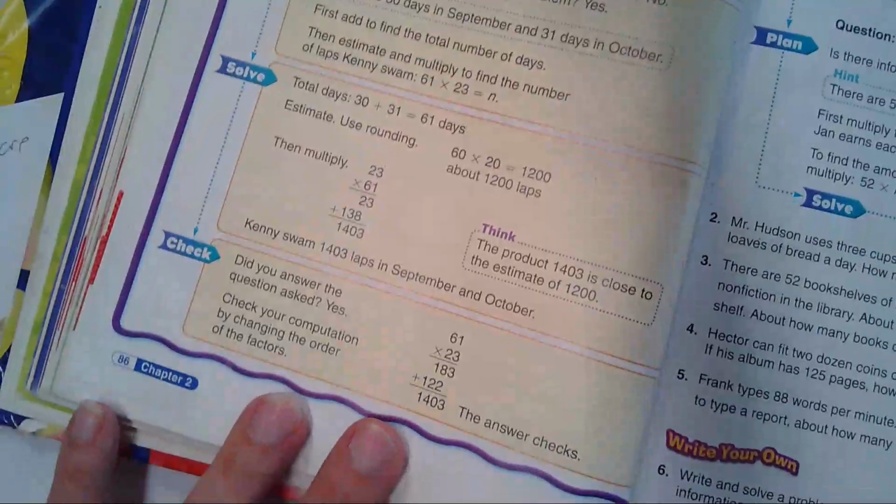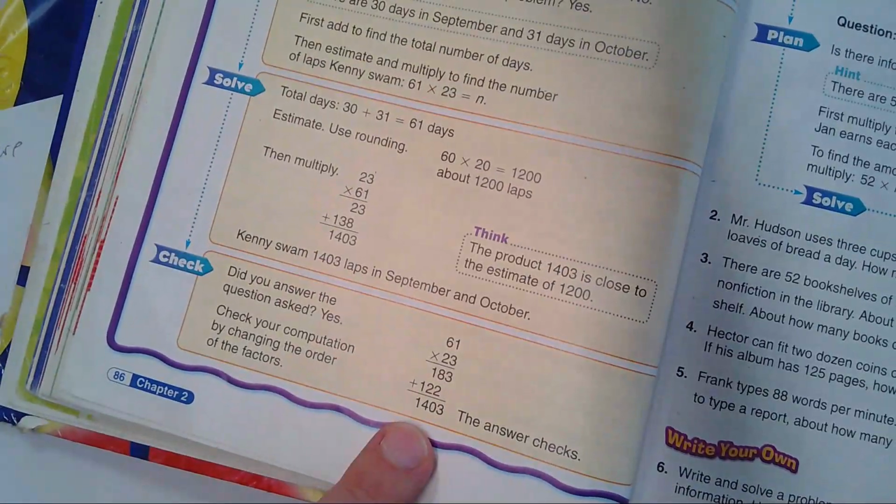Whenever you do these here, they talk about checking. I mean, I don't know. How are you going to check this? Multiply it again?